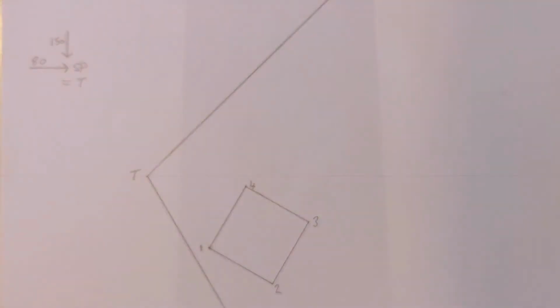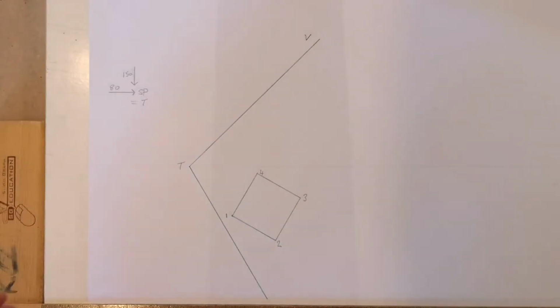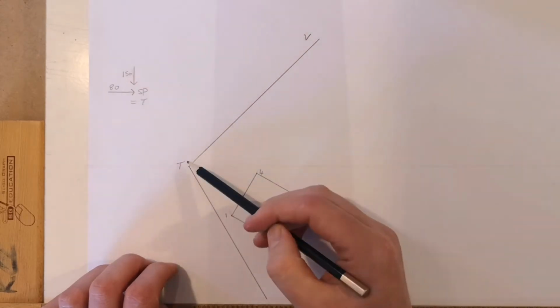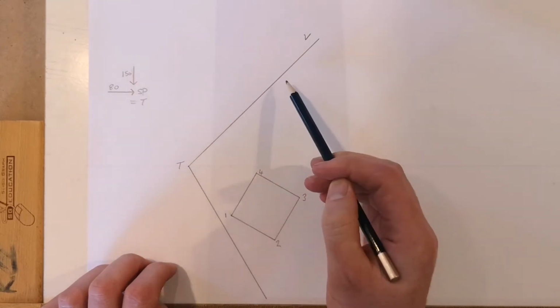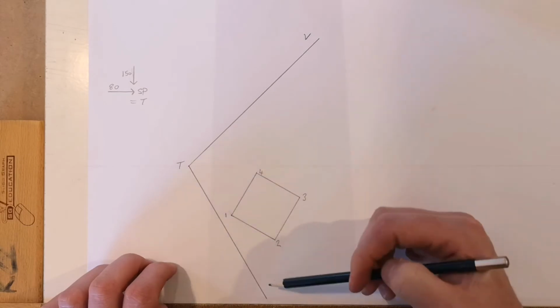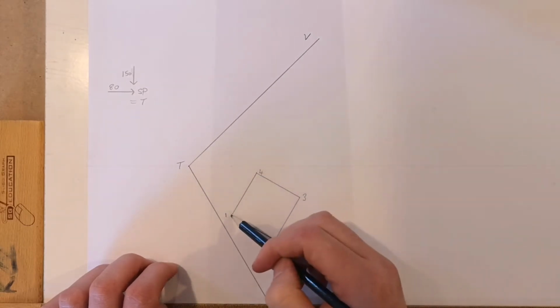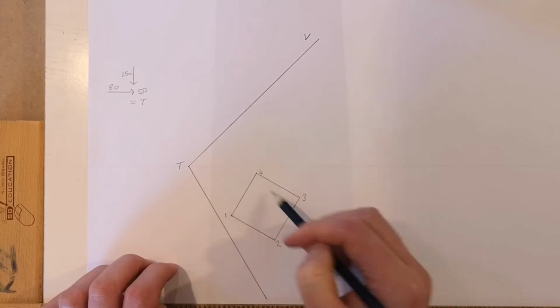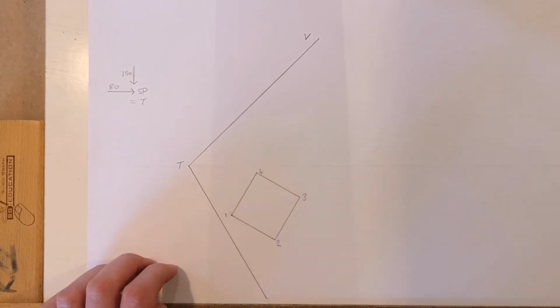So I've started here already. My starting point, I came down 150 and in 80, okay? That's for T. You draw in your line at 45 degrees and you draw in your line at 60 degrees. Very easy to get point number 1 then in the plan, okay? Draw that in at 30 and 60 degrees, each side is 40 millimeters.